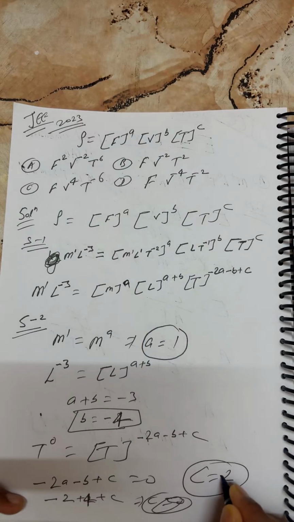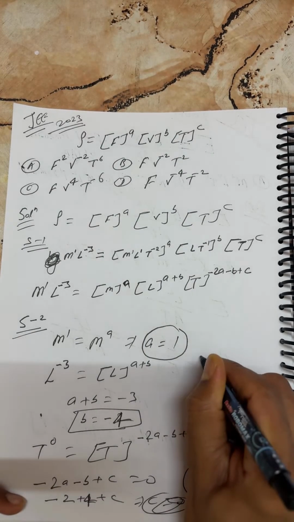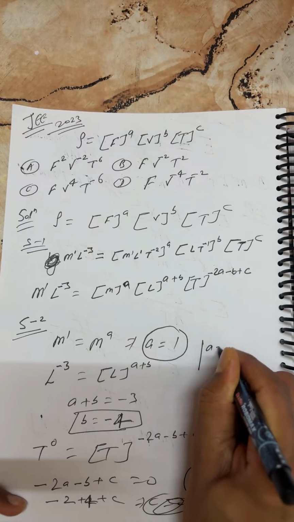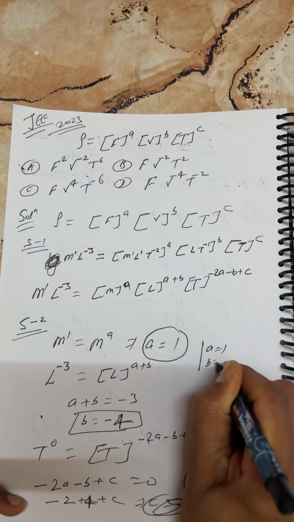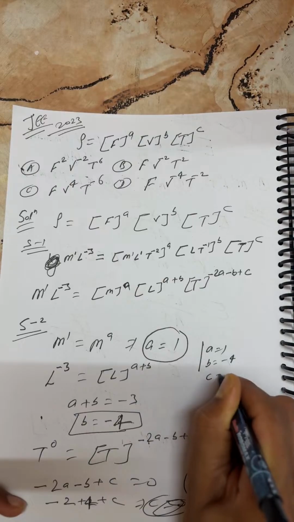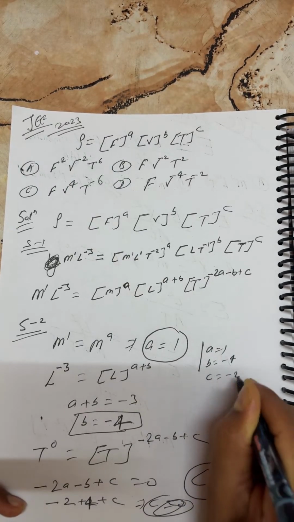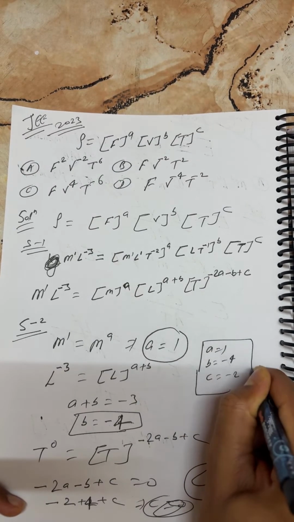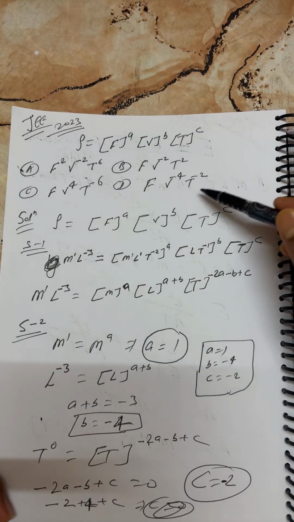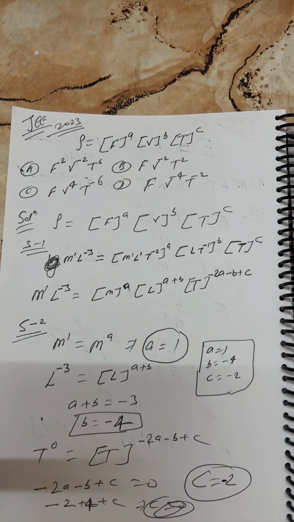C is equal to minus 2. I'll write here all together: A is equal to 1, B is equal to minus 4, and C is equal to minus 2. Correct here. I'll see which option it is. D is the correct answer. C is minus 2.